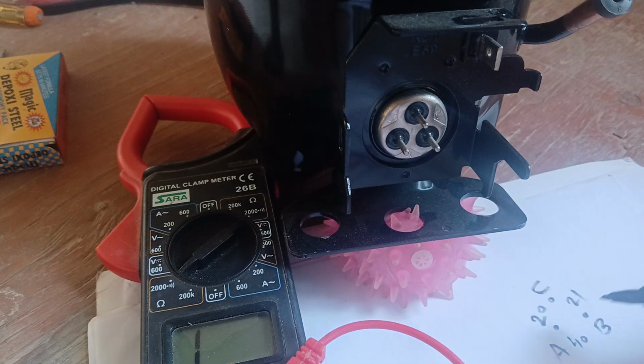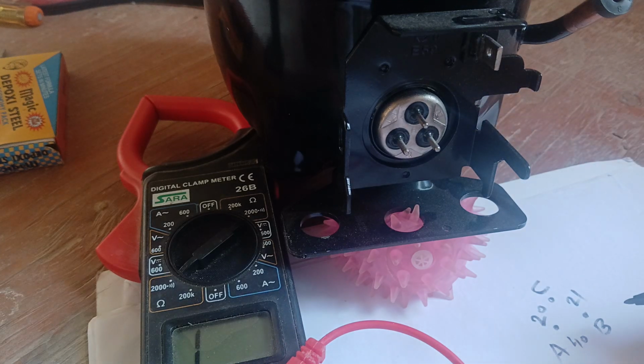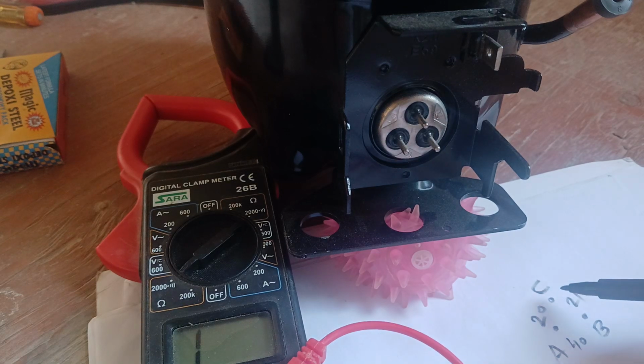Now which one is running, which one is starting? The terminal which is giving low resistance with common, that will be the running point. You can see here, the terminal which is giving low resistance with common, that will be the running point. This is 21 and this is 20. So this terminal is giving low resistance with common. So this is the running point. This one is already common and this one is the starting point.